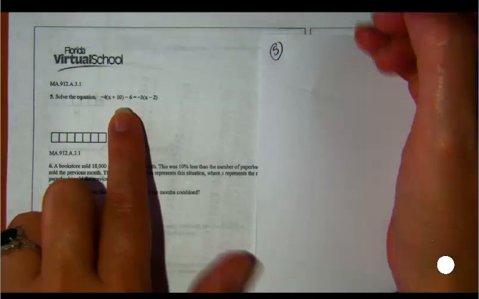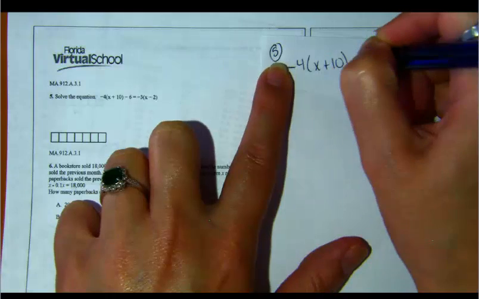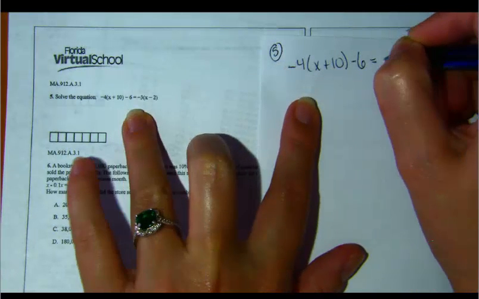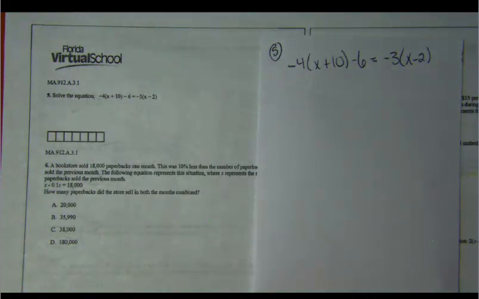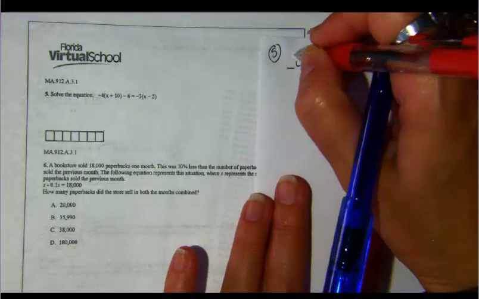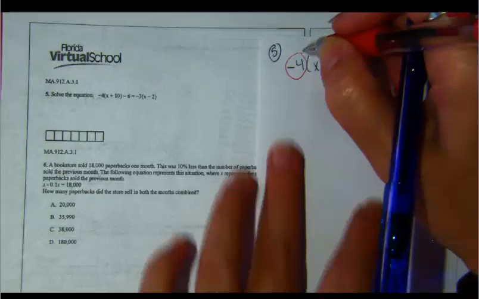Alright, we're looking at this equation. So I have -4 times (x + 10) minus 6 is equal to -3 times (x - 2). Okay? The first thing I need to do is distribute this -4 and distribute that -3. So I'm going to multiply those in.